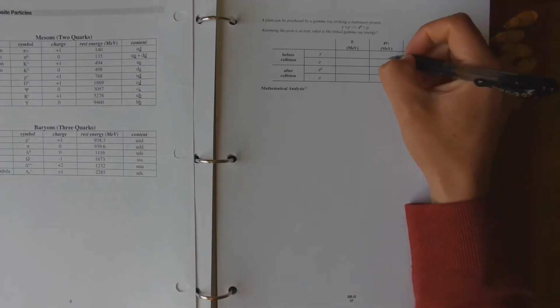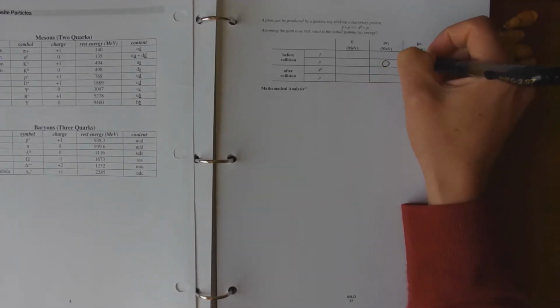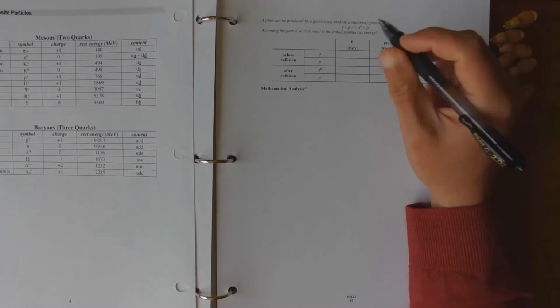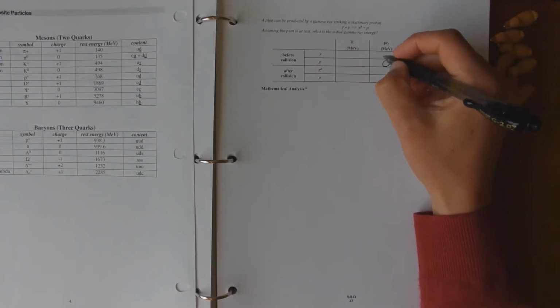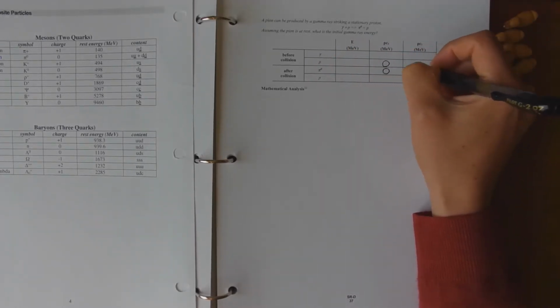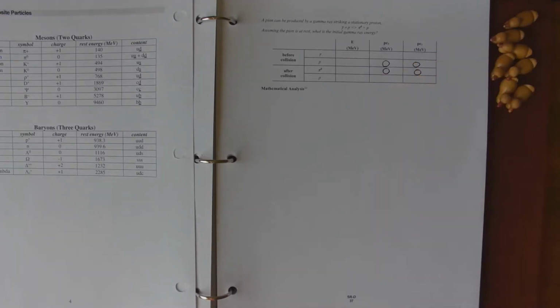This is problem 37. A pion can be produced by a gamma ray striking a stationary proton. Assuming the pion is at rest, what is the initial gamma ray energy? Well, the proton is stationary to begin with, which means that its momentum is 0, and afterwards the pion is at rest, so the momentum for the pion is 0.